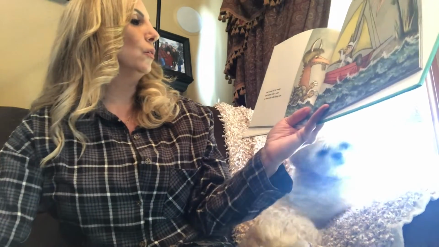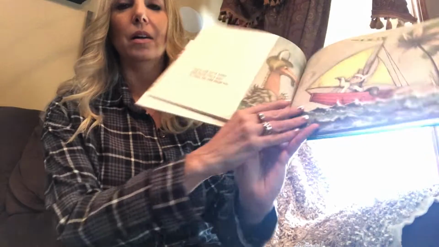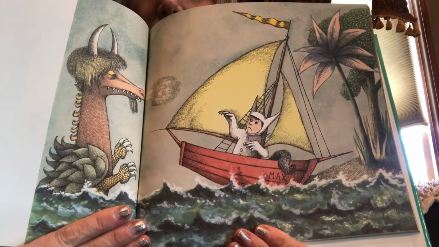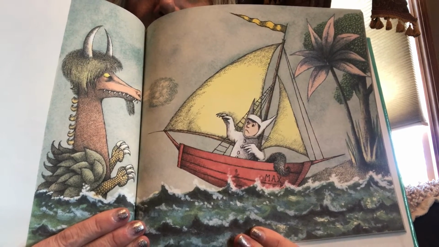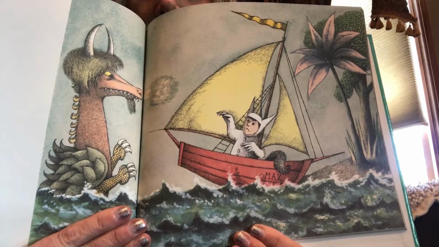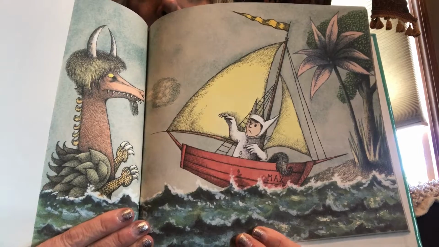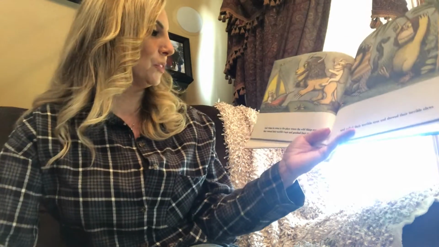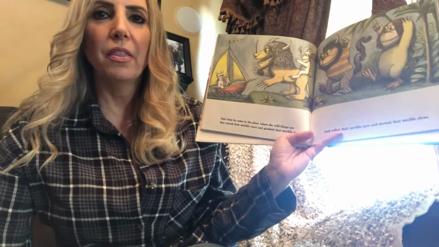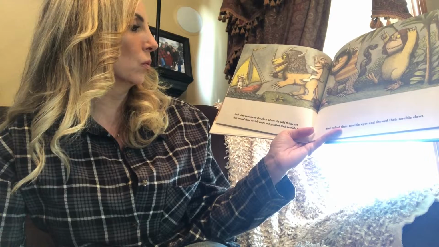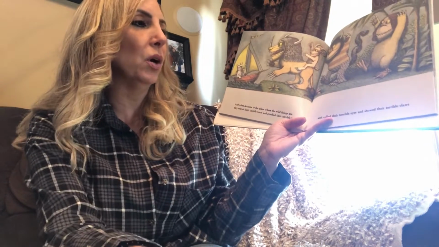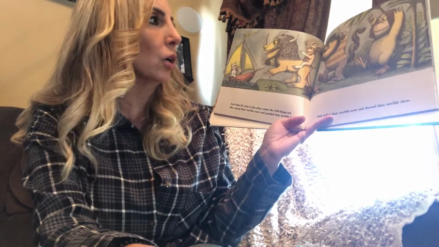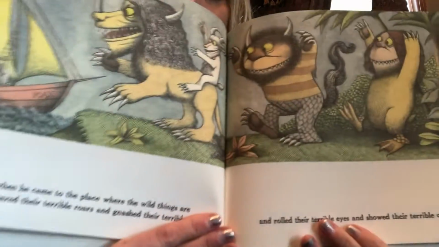And in and out of weeks and almost over a year to where the wild things are. So he kept sailing to where the wild things are. That looks kind of scary. Look at that wild thing. And when he came to the place where the wild things are, they roared their terrible roars and gnashed their terrible teeth and rolled their terrible eyes and showed their terrible claws. Ooh, look at them.